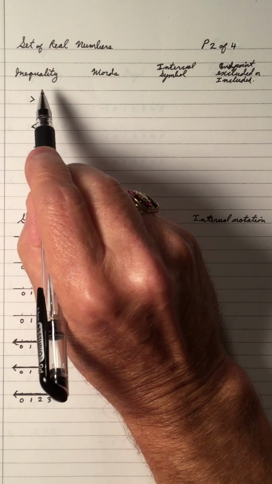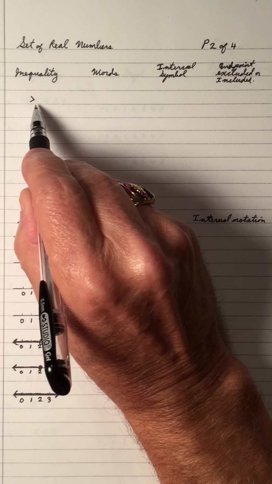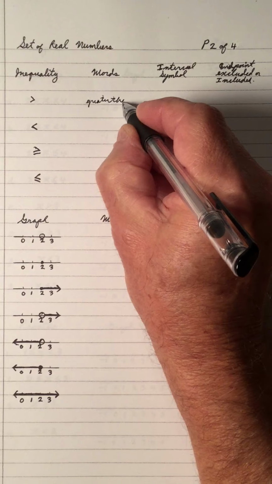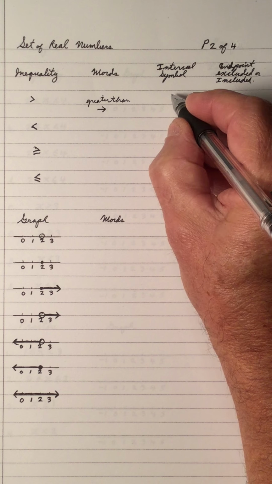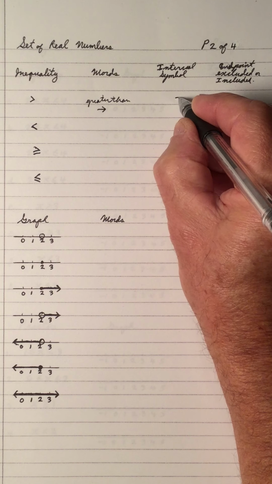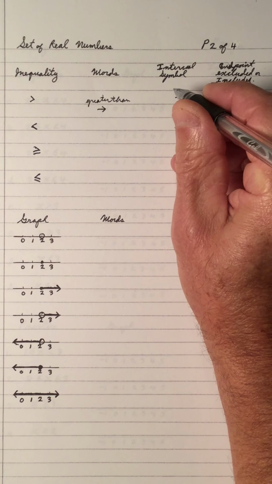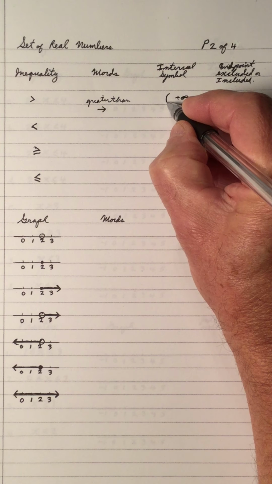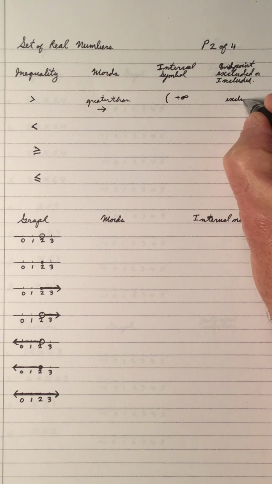And to build up the background, here we go. This is an inequality sign, which is greater than. Notice greater than is pointing to the right, and the interval symbol for this greater than is pointing to what we call positive infinity. That's the loop there. And there's no bar on the bottom, so it's open, and we say that the endpoint is not included, is excluded.